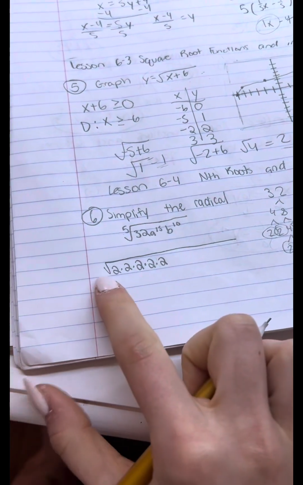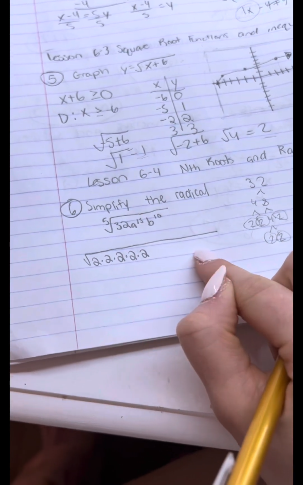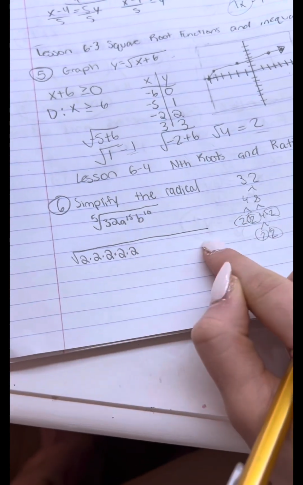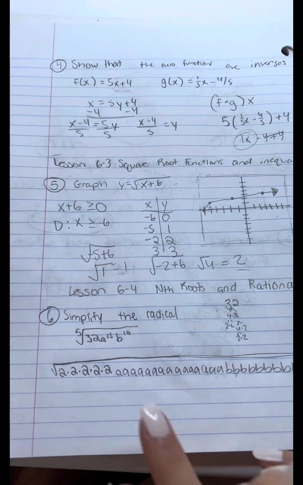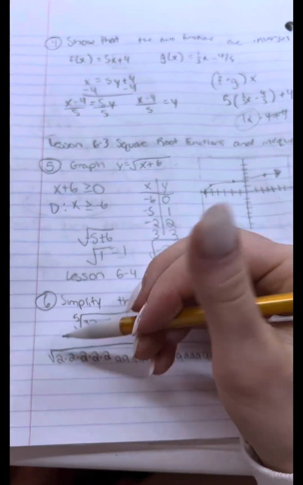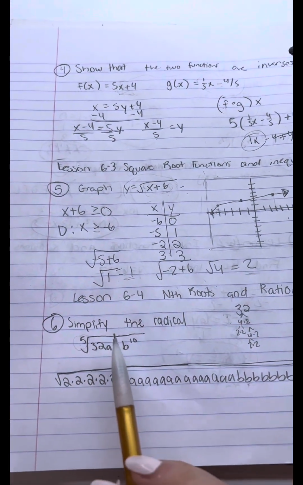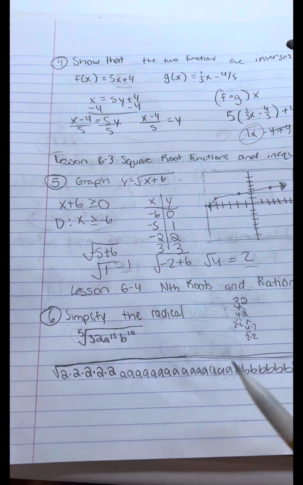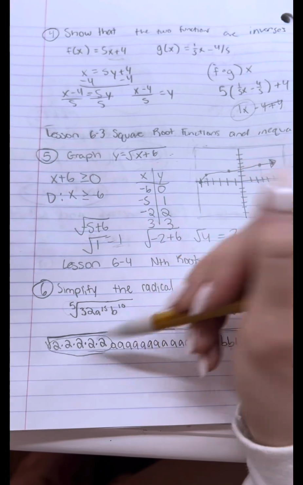Writing that out would look like this, just writing all the 2's, and then you do the same for a, which would just be 15 a's, and then you do the same for b, which would be 10 b's. Though this is a very tedious way to find the answer for this expression, it does work. Since this is to the 5th, you're going to find how many of each factor there are 5 times. So there are 5 twos, which means you can circle that.